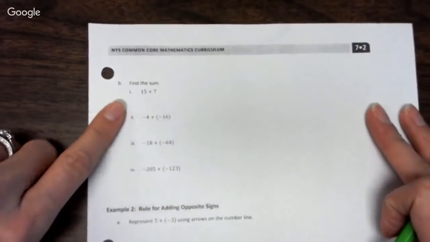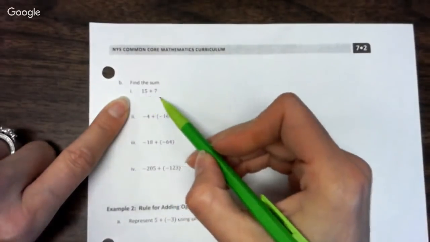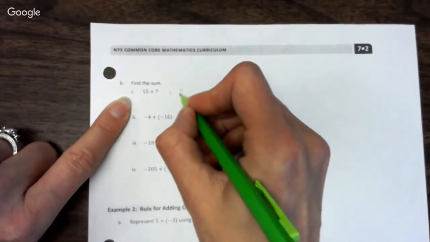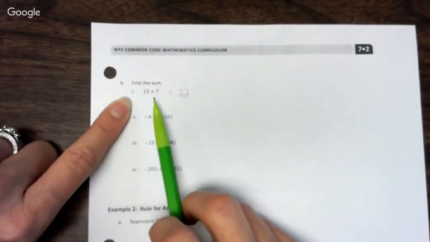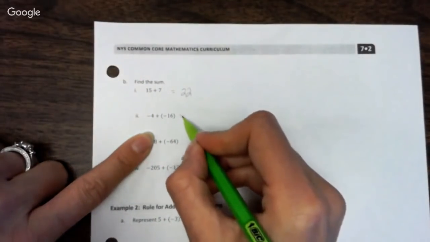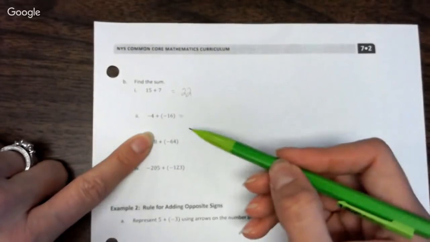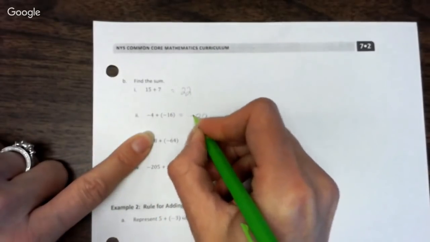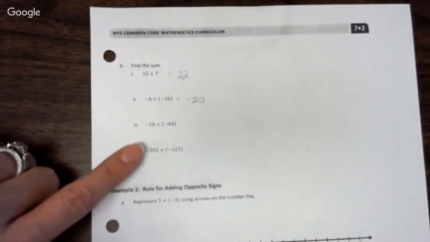All right, so now let's use the rule to actually add the two numbers together. So 15 plus 7, think of it on a number line. You'd be going up to 15 and up 7 more. So we're adding those two numbers together, 22, and you're going to keep whatever sign it is. So you're going in the positive direction, so your answer is positive. This one we're going to go back 4 and back 16. So add 4 and 16 together. And since we go in the negative direction, that answer would be negative.